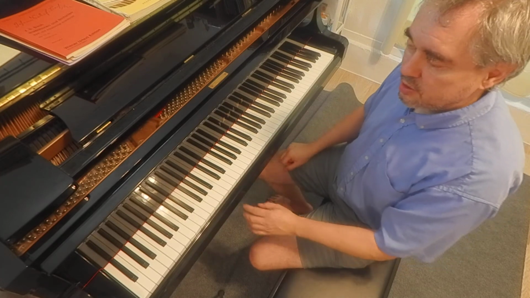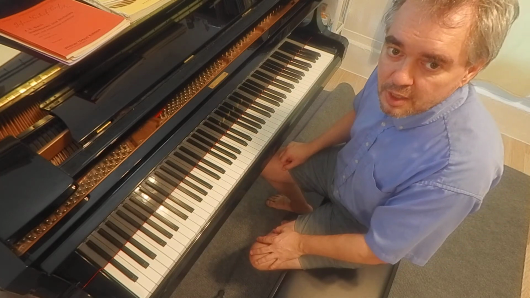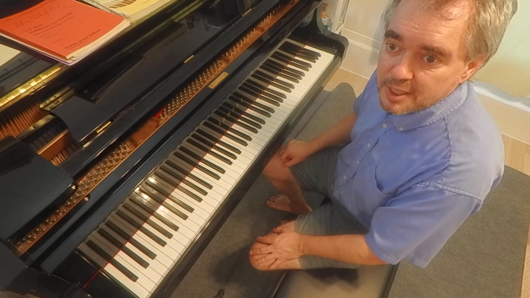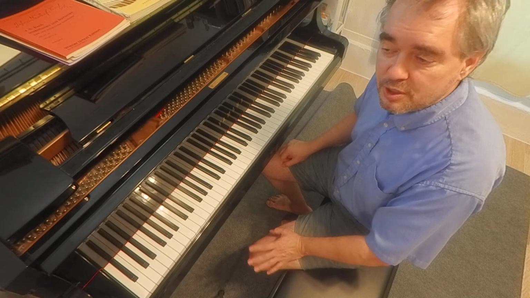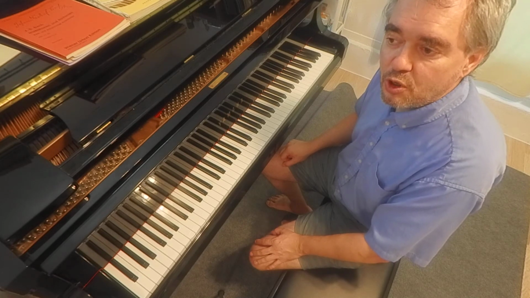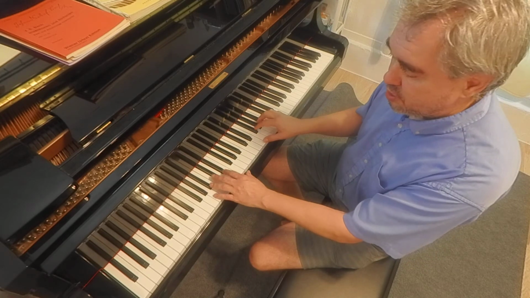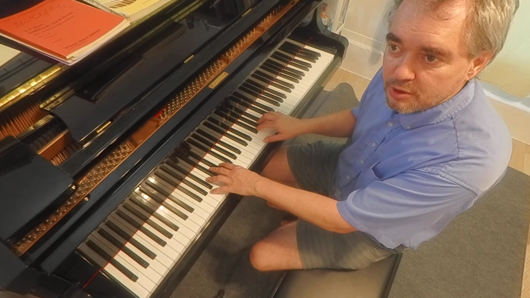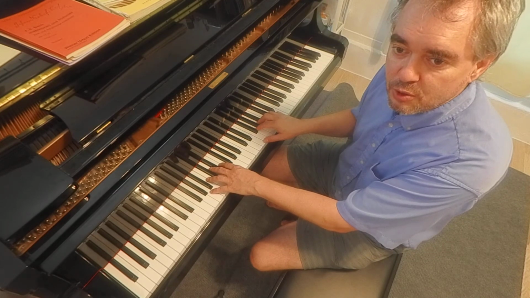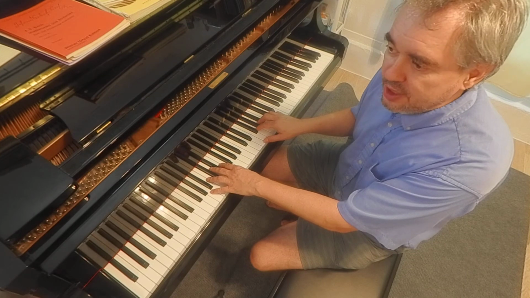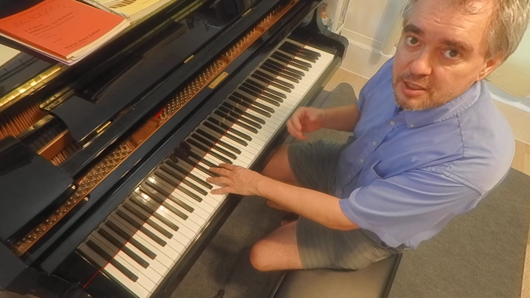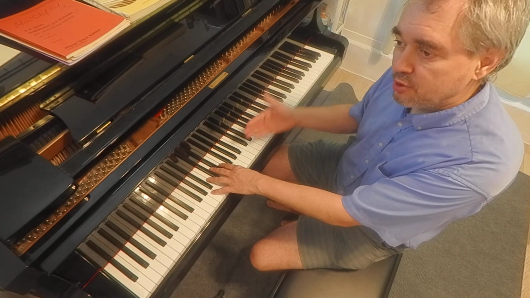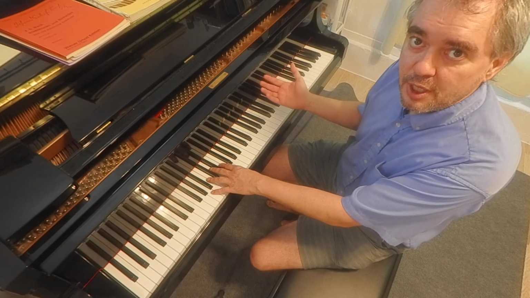So in the context of C, I played Roman 1, Roman 6, Roman 4, Roman 2. Then I played 7 diminished 6, so 7 diminished in first inversion of 6, resolving to 6, and then going to 4, going to 5 7, and going to 1. So what does it help me? I can expand the harmonic progression before resolving back to the tonic.